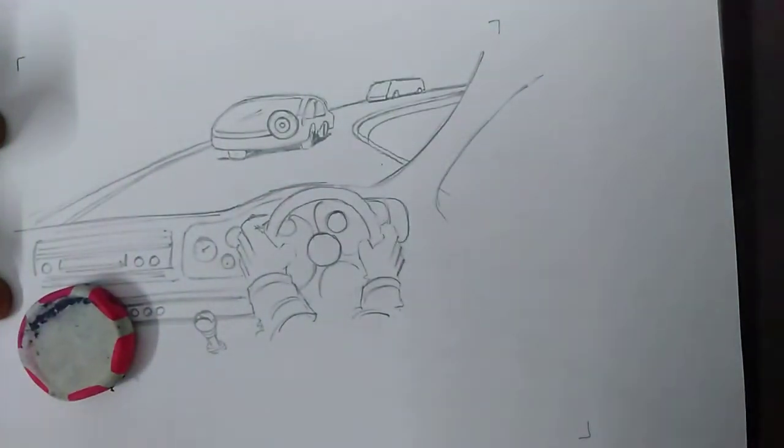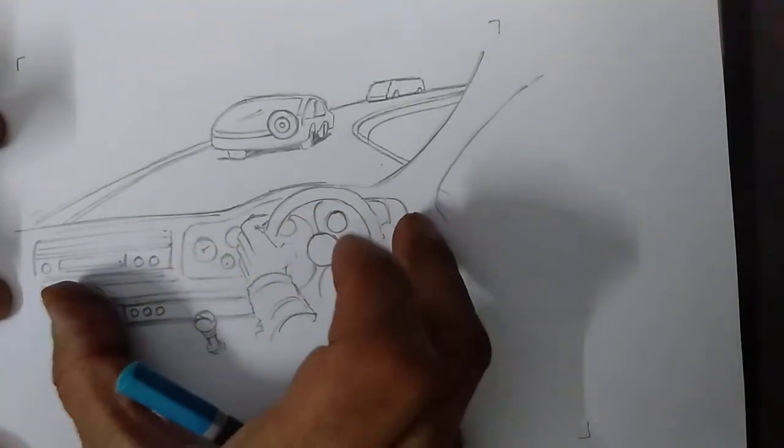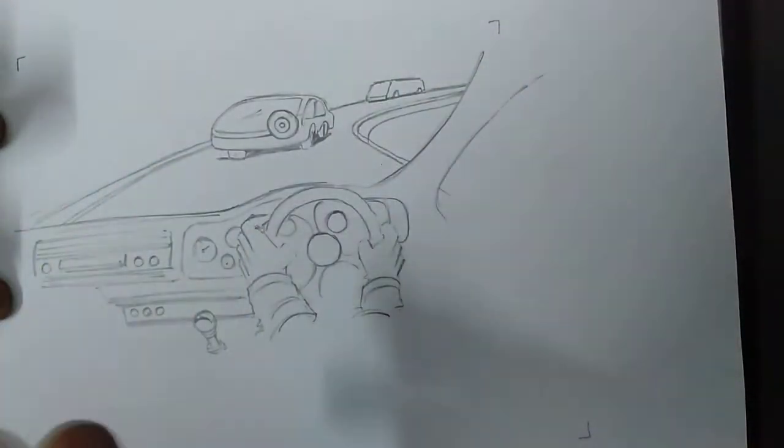So can you see that depth is achieved, like this is the part which is near, that is big, then small, then small.